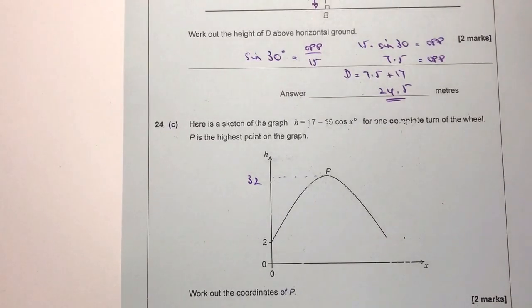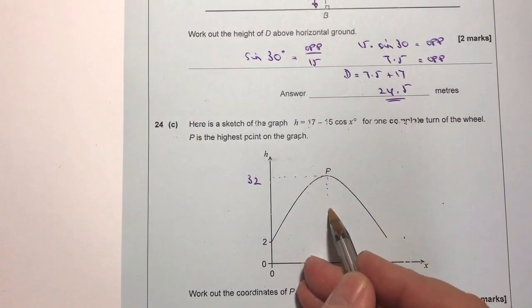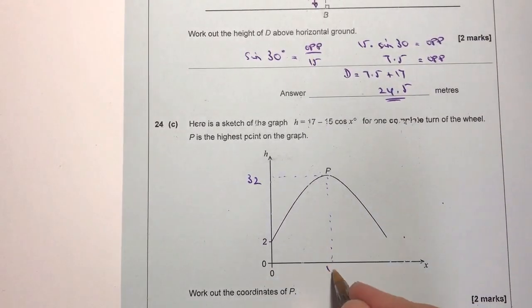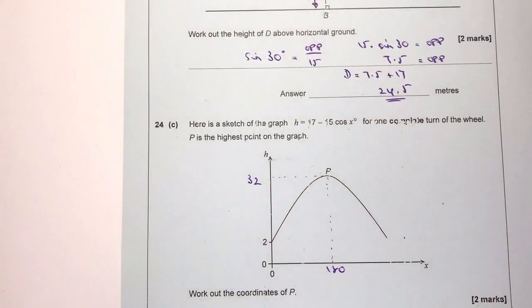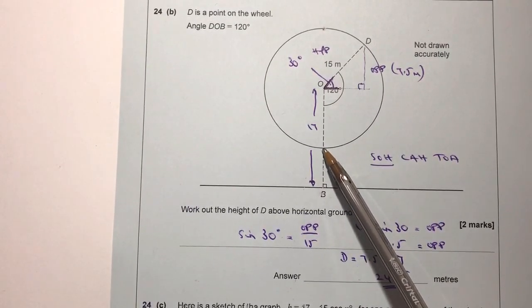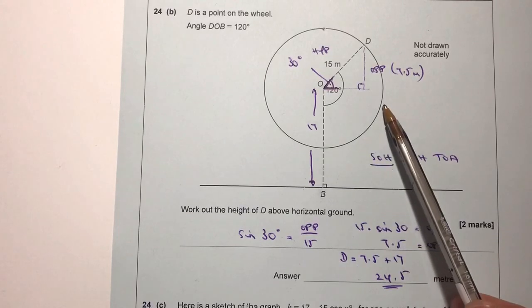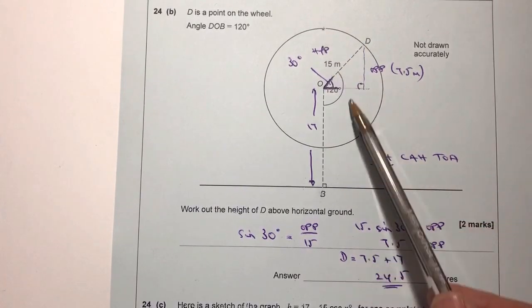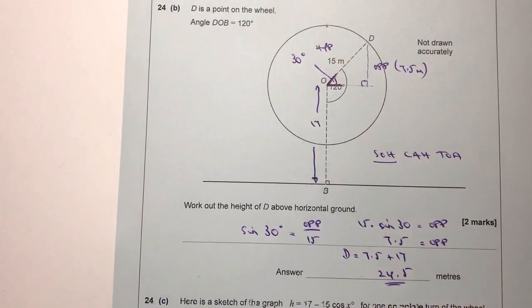Okay, so we're asked to work out the coordinates of point P. Well, if we look at that, then that would be 180, because it's gone through a half circle, so it's going to be 180 degrees. As I mentioned before, we've started here, we've plotted the height all the way around, and it gets to there, and at that point it's gone through a half circle, so it's 180 degrees.